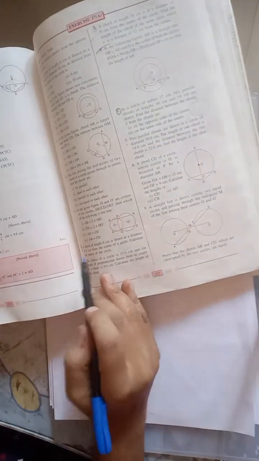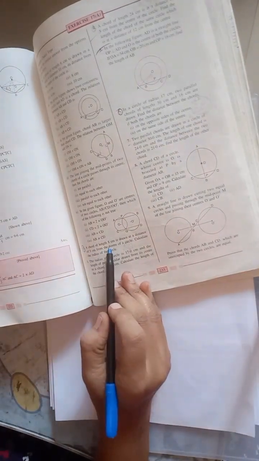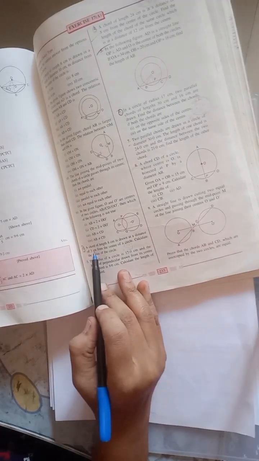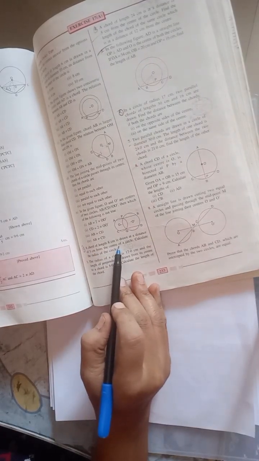Let's see the first question here. A chord of length 8 cm is drawn at a distance of 3 cm from the center of a circle. Calculate the radius of the circle. They asked the first question.